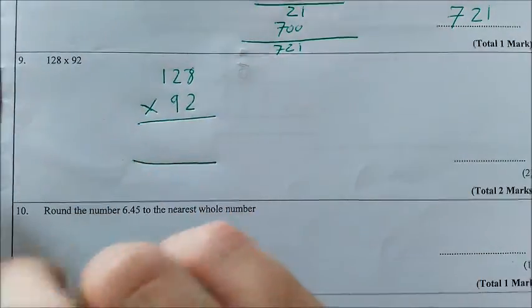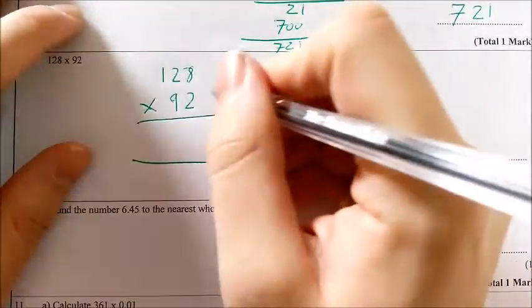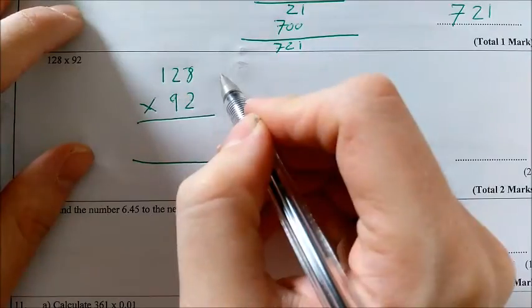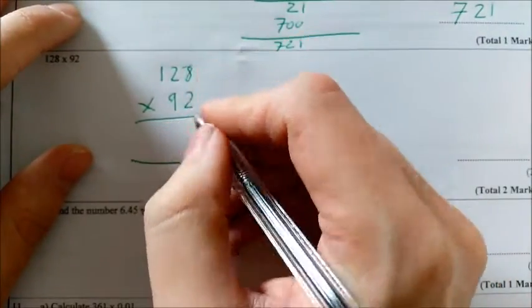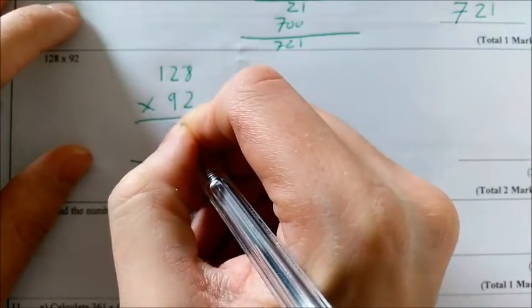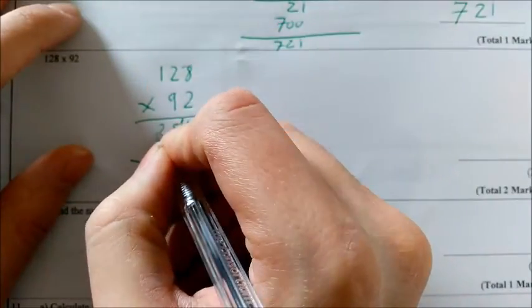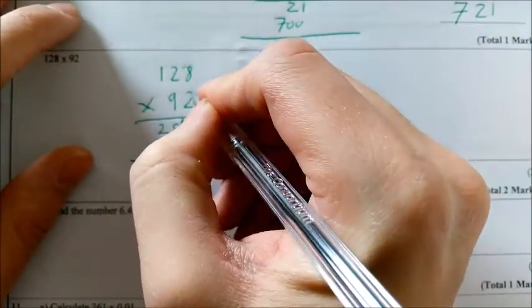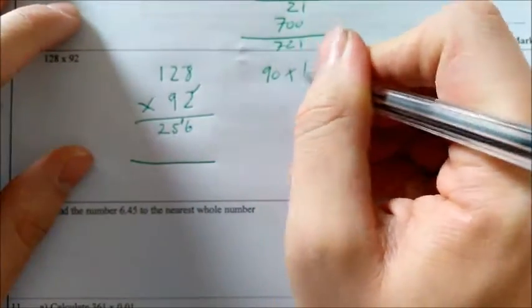I think there's going to be a slight blip because my video is about to die. So 2 times 128, that's going to give me, well, 8 times 2 is 16. 2 times 2 is 4, so 5. 2 times 1 is 2 times 100 is 200, so 256. So I've done this part. Good. Next, I need to do 90 times 128.